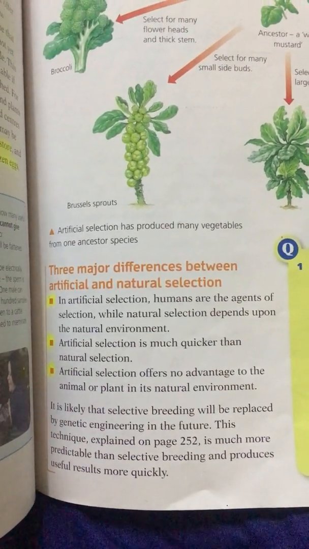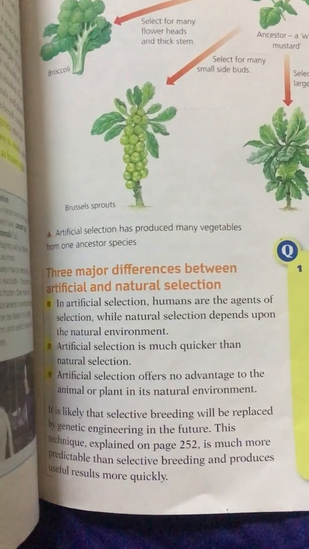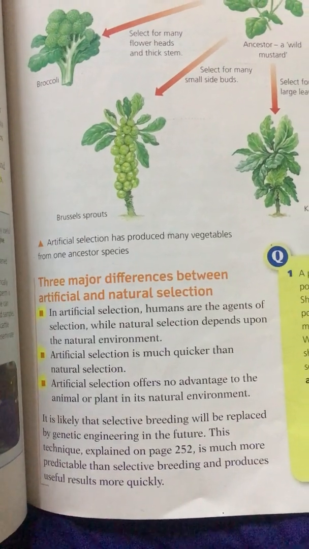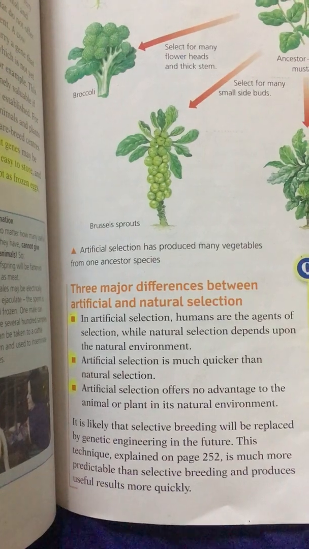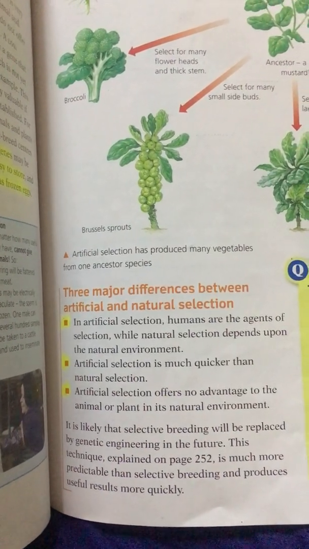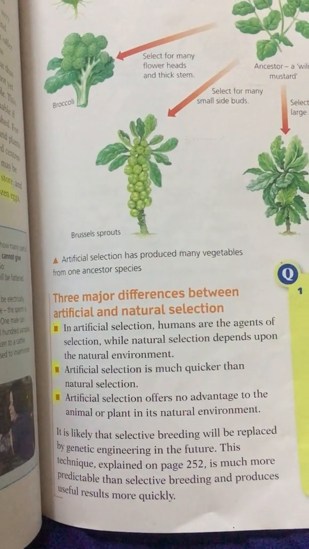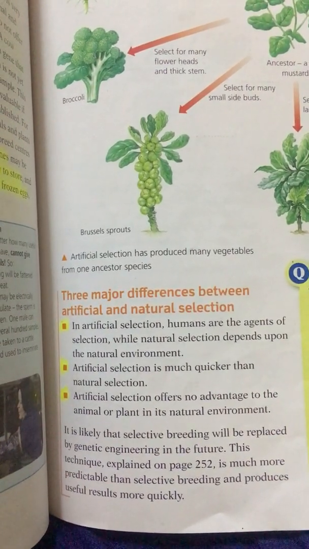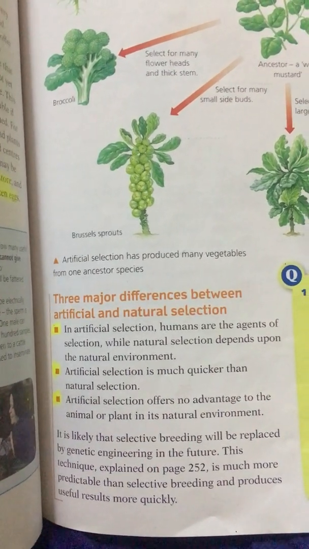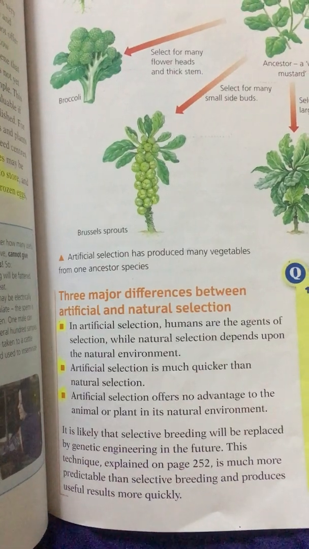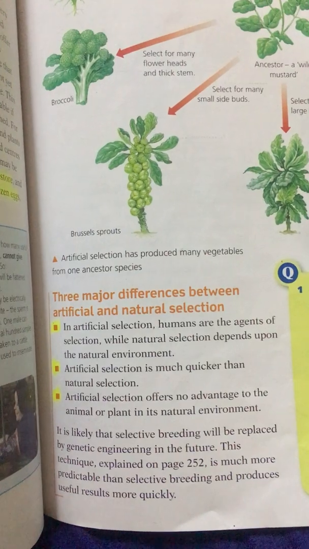The second thing is that artificial selection is much quicker than natural selection. For example, if we want a new characteristic, we would wait a long time to get it naturally from any plant, but by using artificial selection it is much quicker.